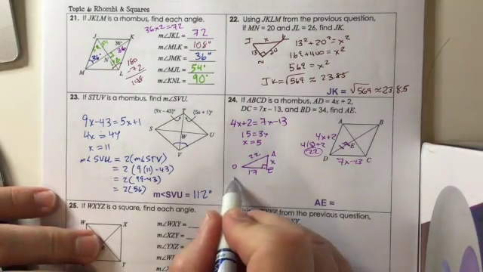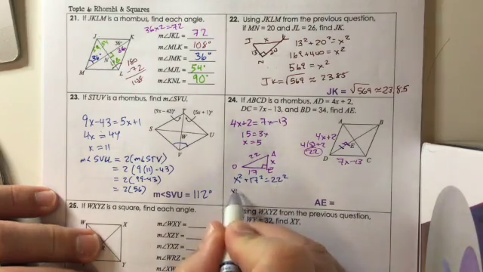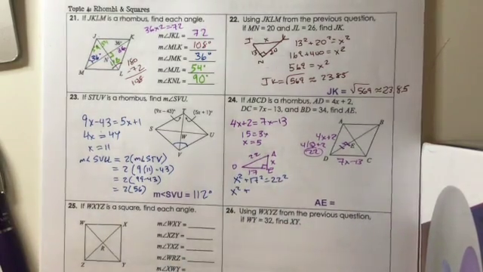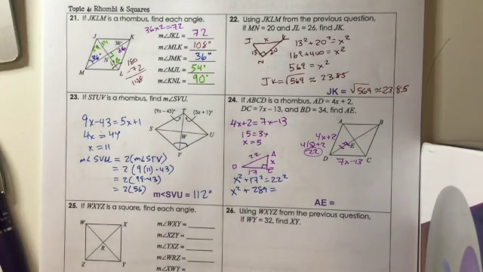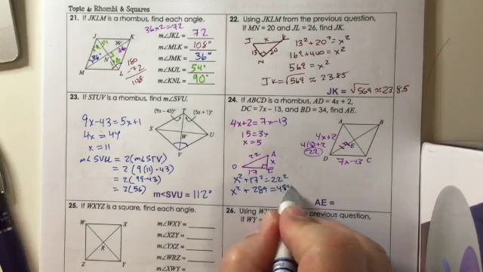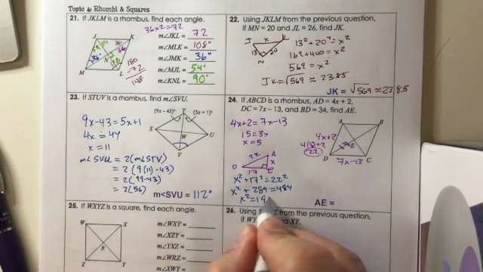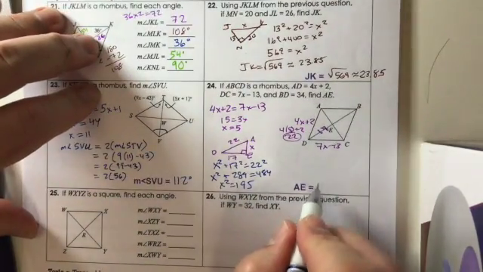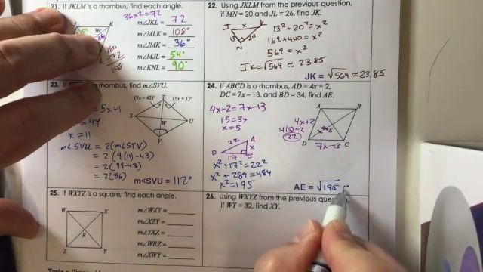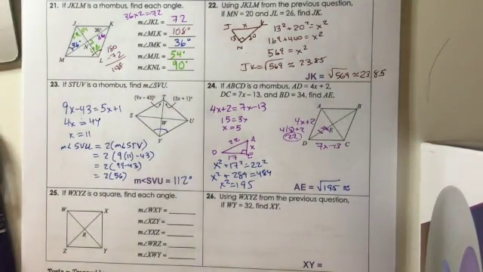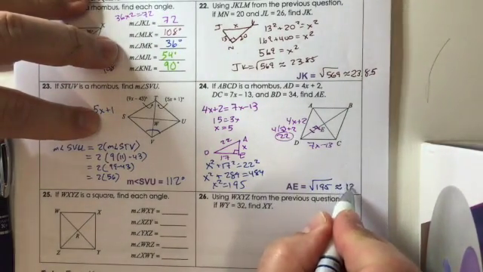So I'd say that x squared plus 17 squared equals 22 squared. X squared plus 289 equals, I did this before, 484. So x squared equals 195, which means that x, which I called AE, is the square root of 195, which is about equal to 13.96.